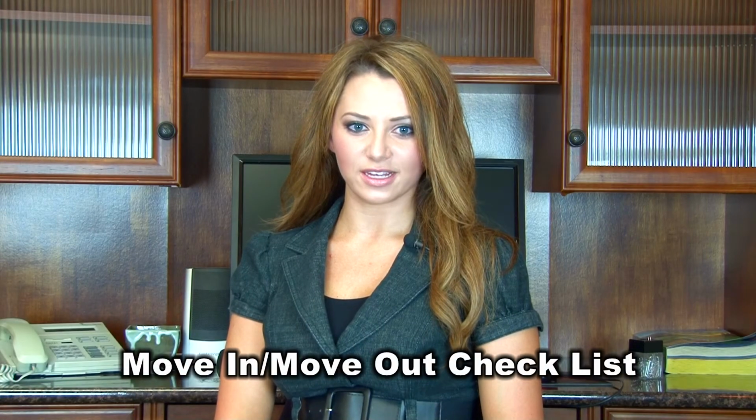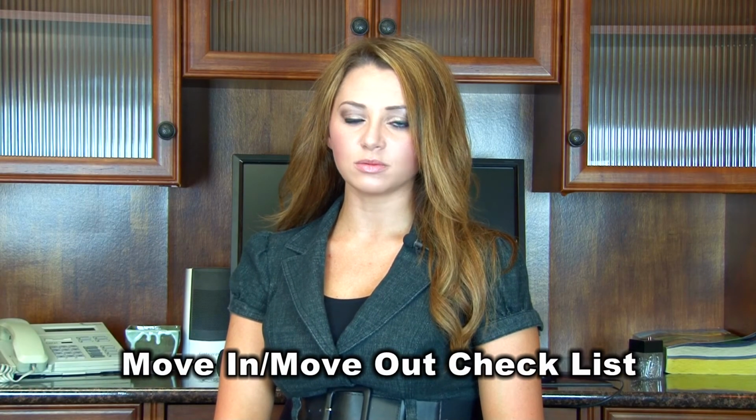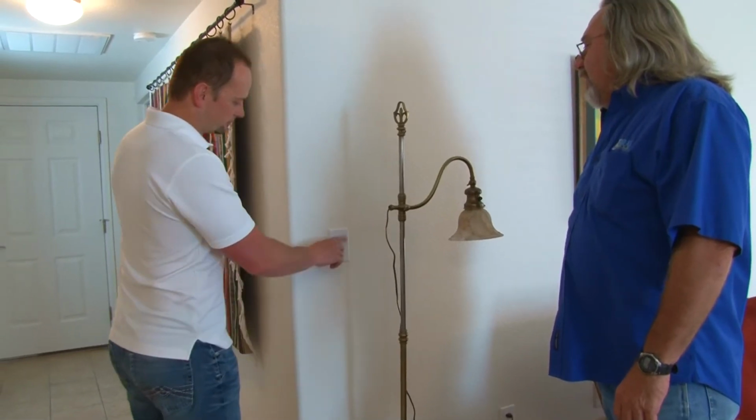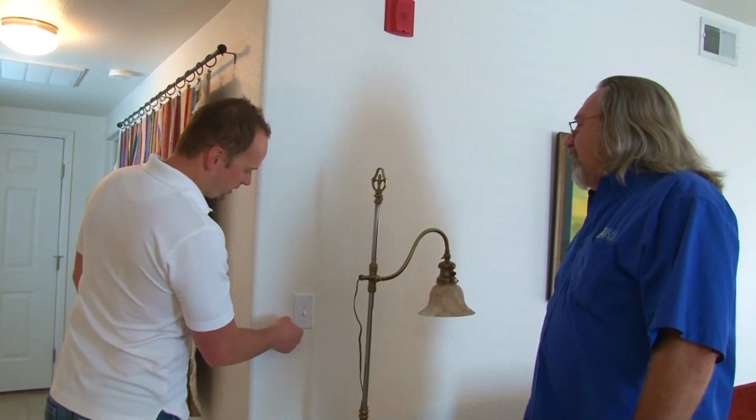Move-in, move-out checklist. You will be given a detailed move-in, move-out checklist. It is to your benefit to complete it carefully. This is your proof of any damage or defect to the property before you moved in. It must be returned to our office within 7 days of your move-in. Please have the property manager answer any questions you have.